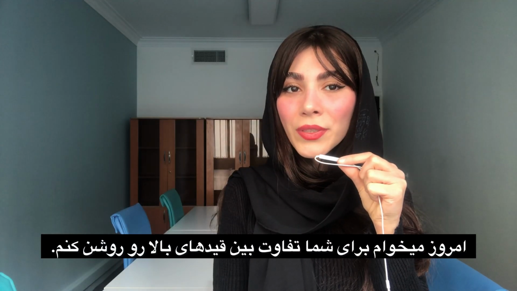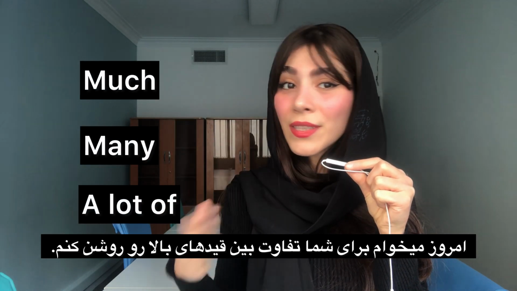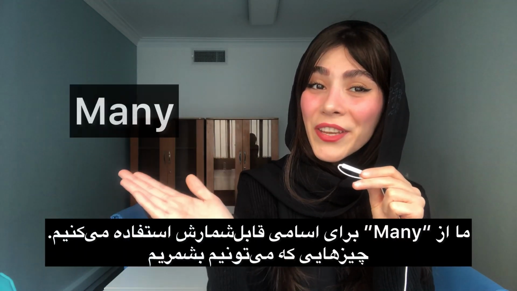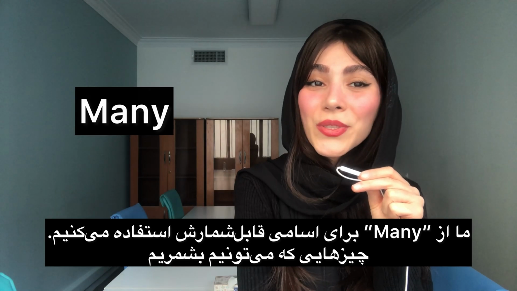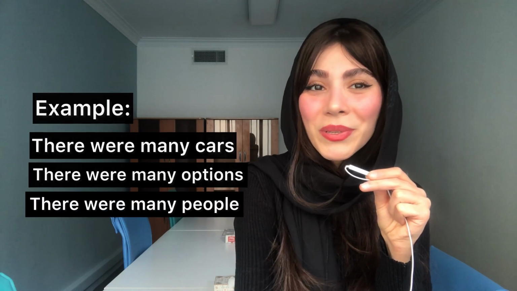Today, I'd like to clarify for you the difference between much, many, and a lot of. We use many for countable nouns. Those are things we can count, like there were many cars, there were many options, and there were many people.